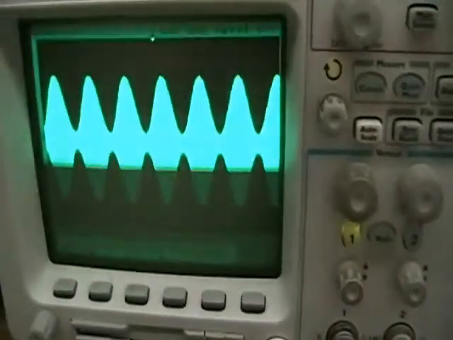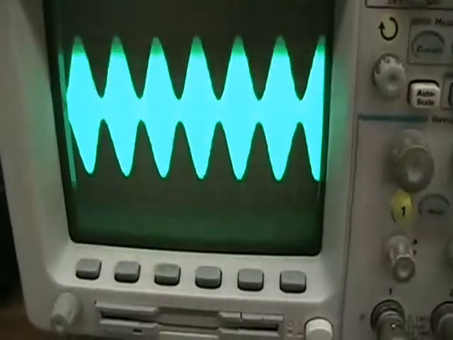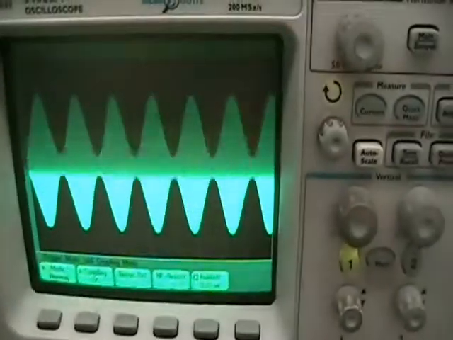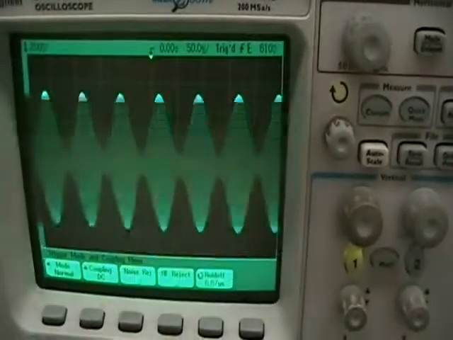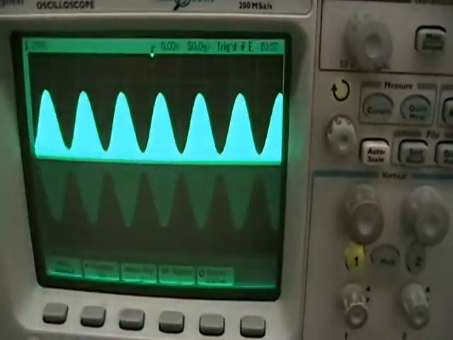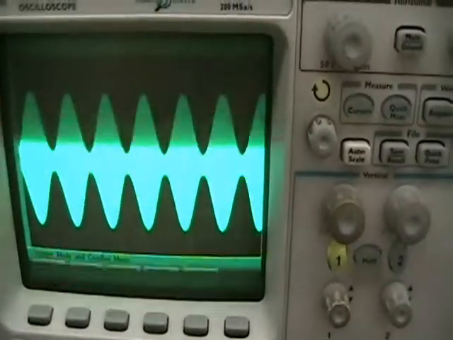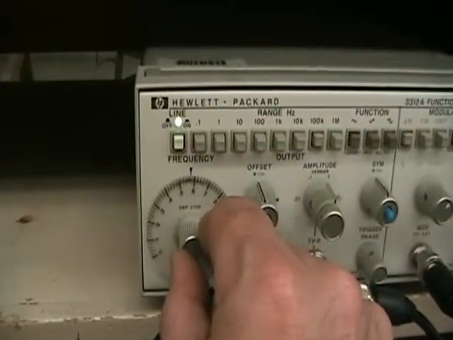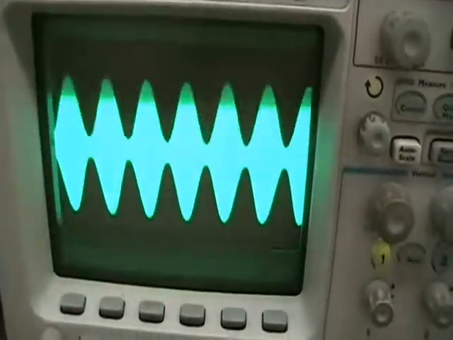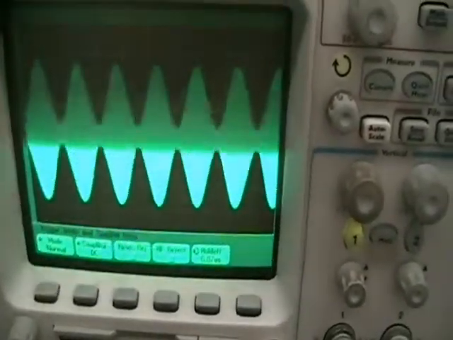The F sub C, or carrier frequency control, is actually not visible to a large degree on the scope because we're not looking at high frequencies, we're looking at lower frequencies. So if I change up to even 600 kilohertz, the modulation signal is unchanged.